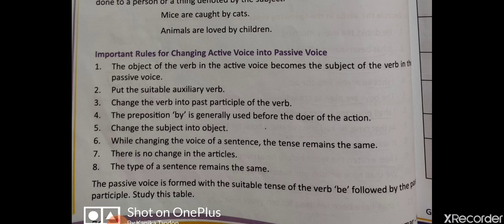There is no change in the articles. Articles will not be changed. If we have used 'a' before any object, 'a' will be used before the subject also. If 'the' is used, 'the' will be used. You will understand all of these when we do the exercise. The type of a sentence remains the same. The sentence meaning and the type will remain the same.